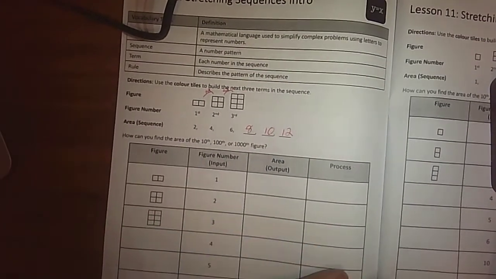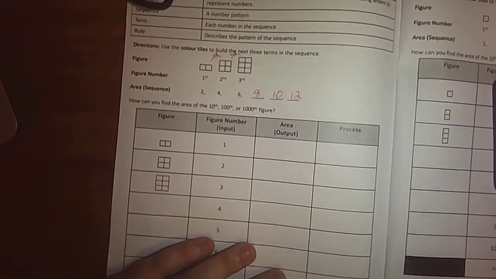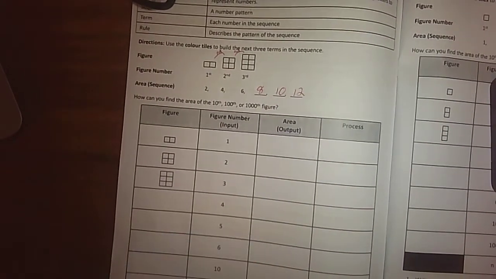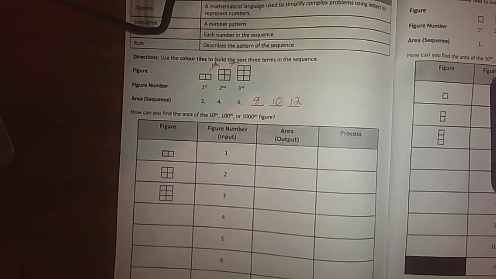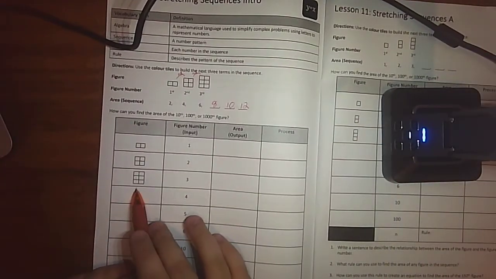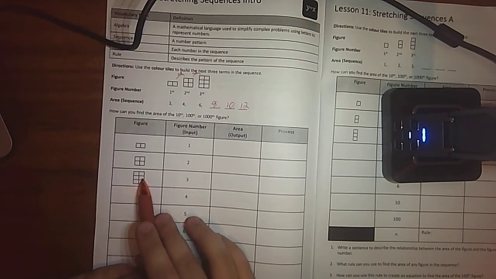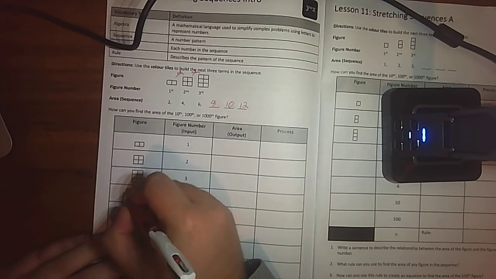Now what we're going to do is fill out this table on page 17, and we're going to see what rule we can come up with, and see if we can make that rule work for any number. If you want to, you can draw the next one. After the 6 blocks here, the next one I could draw with 8 little boxes.